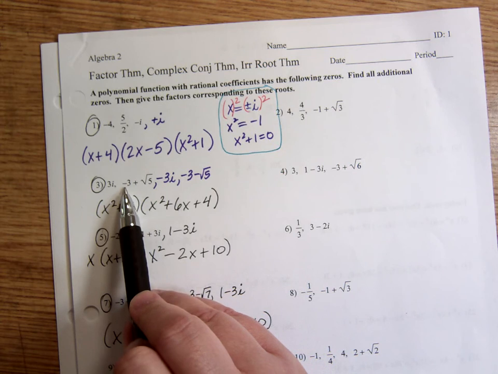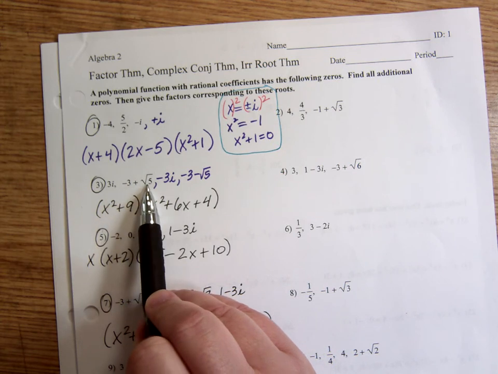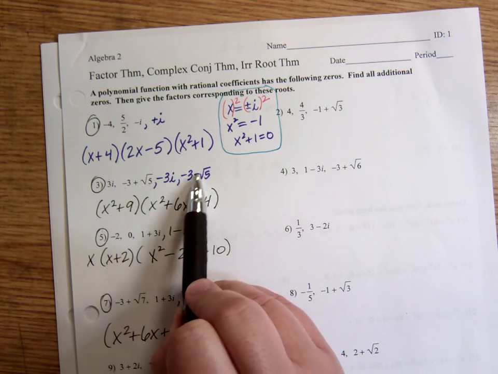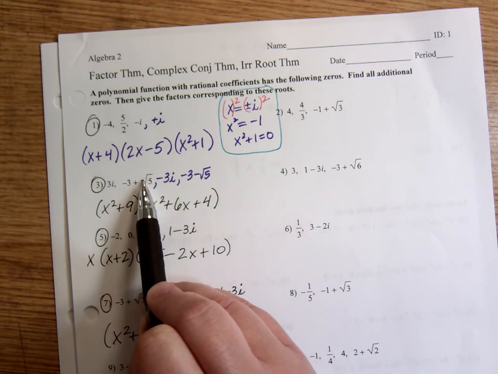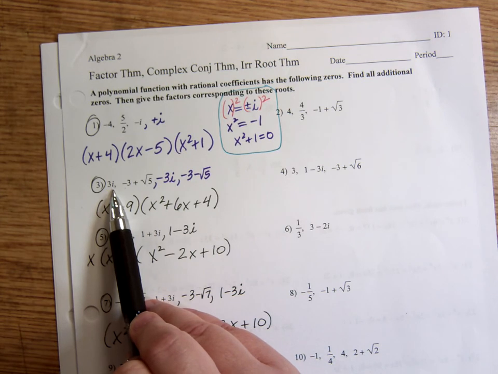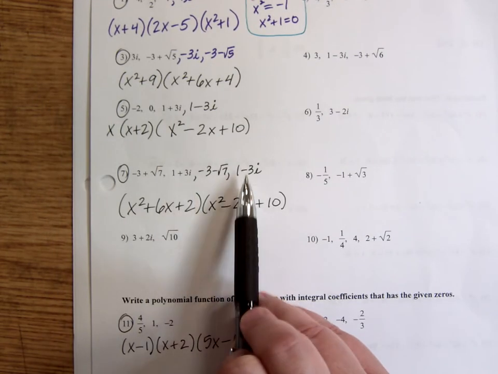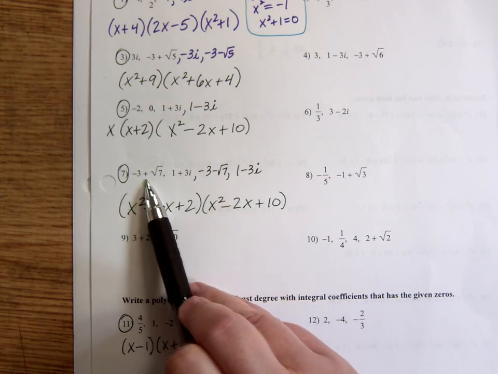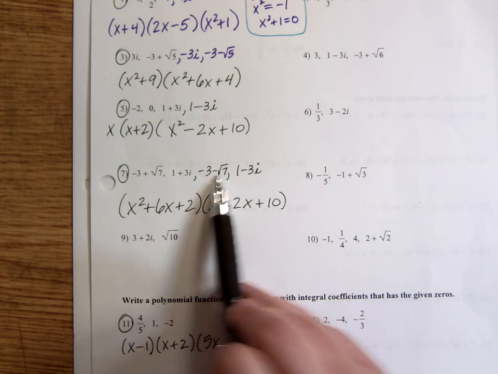For instance, if I know that I have negative 3 plus root 5, then I also know that I would also have a root of negative 3 minus root 5. It's basically the conjugate. Change the sign of the radical part. And if I have positive 3i, well, remember, i is really a radical. It's square root of negative 1. So same thing goes there. If I have positive 3i, I'm going to have negative 3i. If I have 1 plus 3i, I'm going to have 1 minus 3i. If I have negative 3 plus root 7, I'm going to have negative 3 minus root 7, and so on.